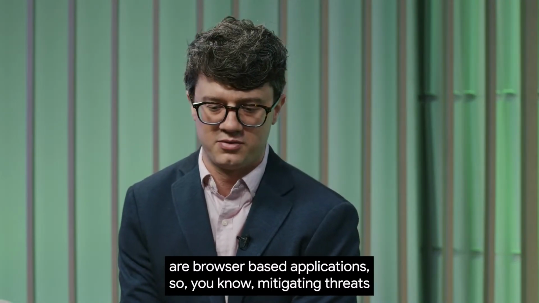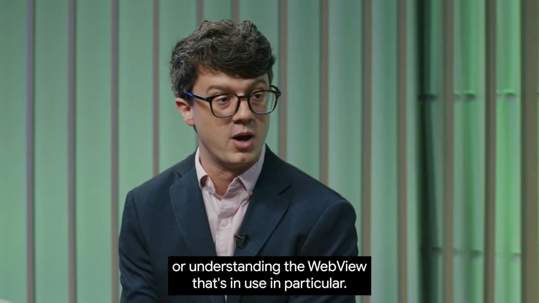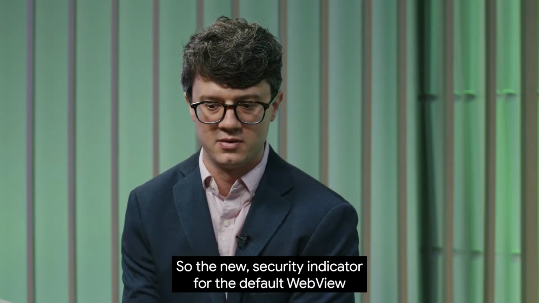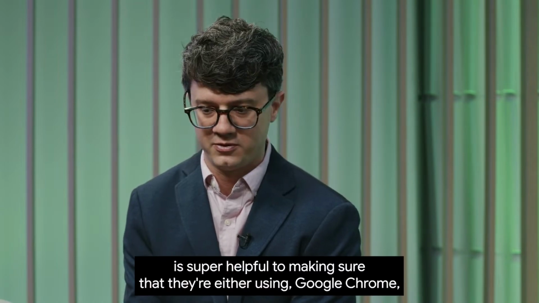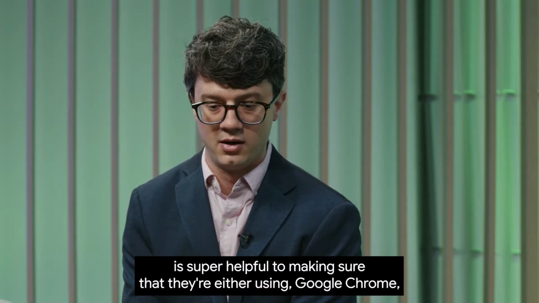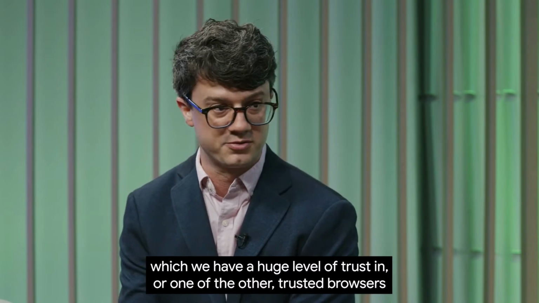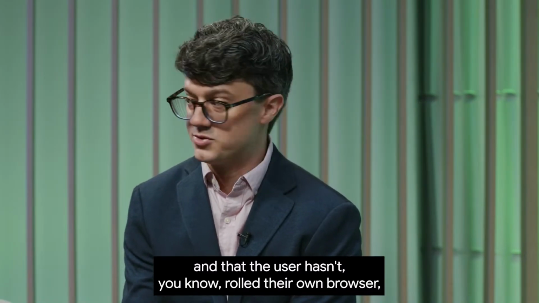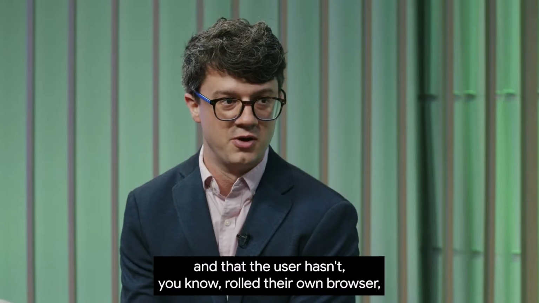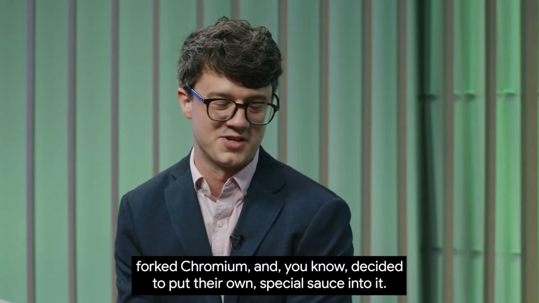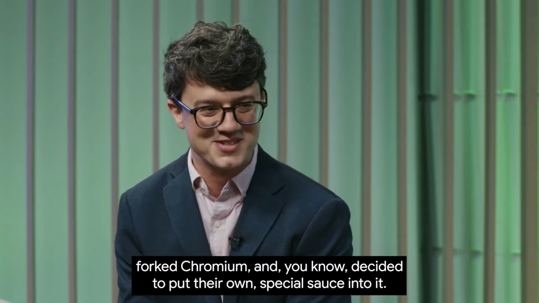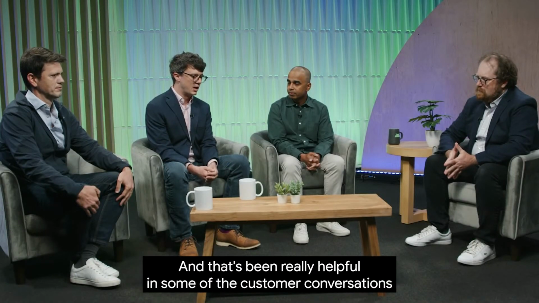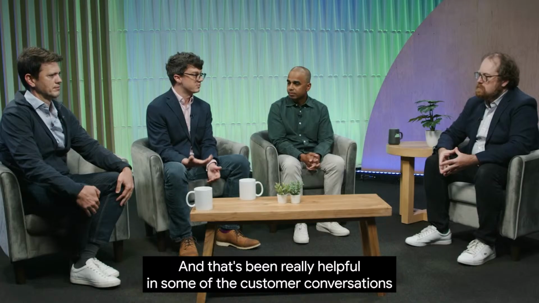So understanding the web view that's in use in particular, the new security indicator for the default web view, is super helpful to making sure that they're either using Google Chrome, which we have a huge level of trust in, or one of the other trusted browsers, and that the user hasn't rolled their own browser, forked Chromium, and decided to put their own special sauce into it. And so it allows us to give that visibility, and that's been really helpful in some of the customer conversations that we've had.